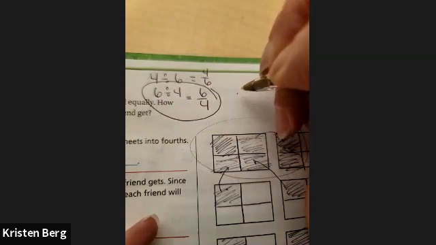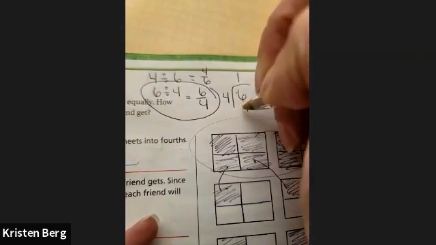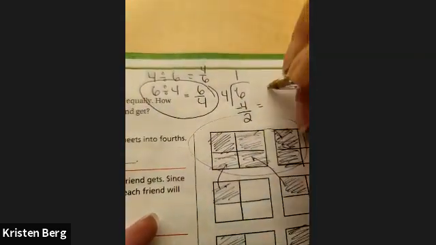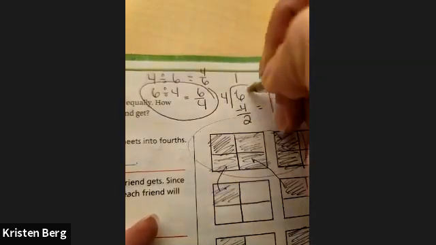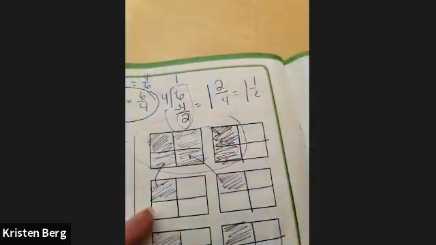So you could also divide it out. 6 divided by 4, that would be 1. 1 times 4 is 4 with 2 left over. So my mixed number would be 1 whole and 2/4, which is also known as 1.5 sheets.